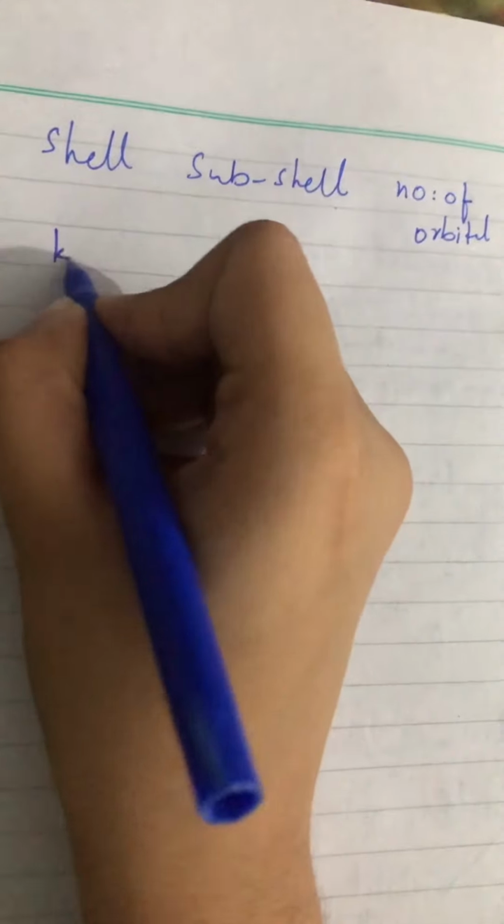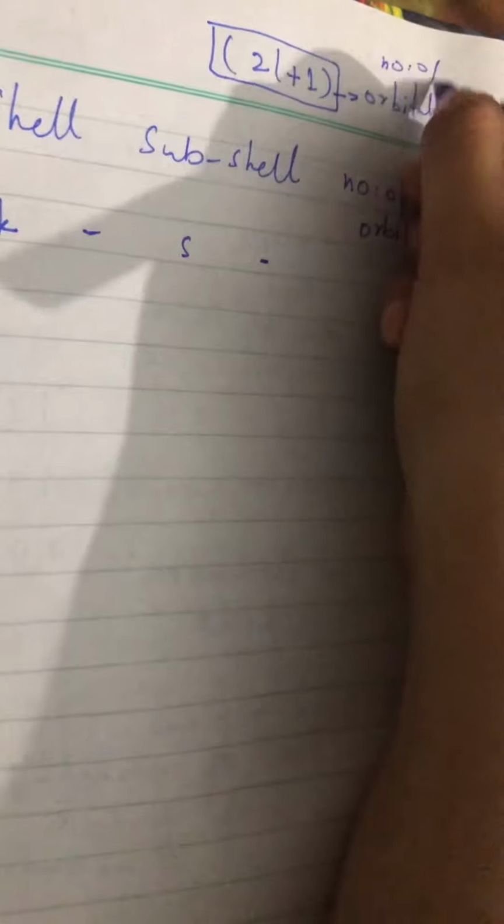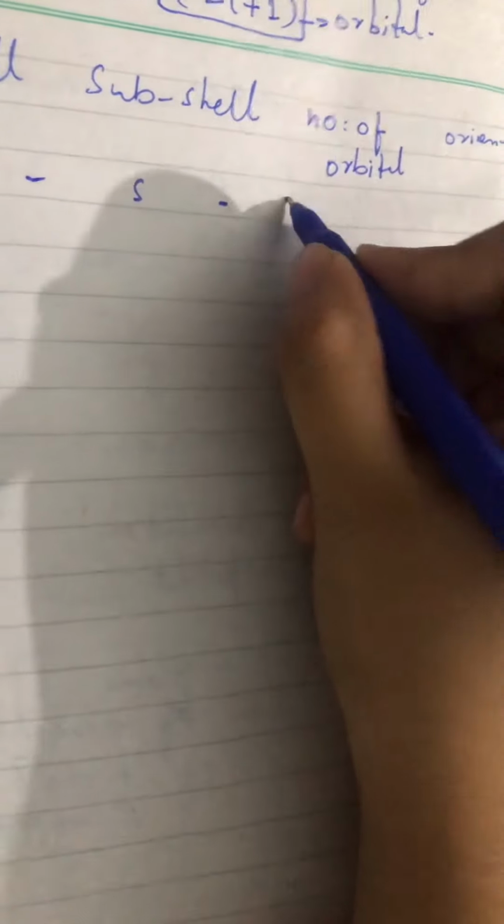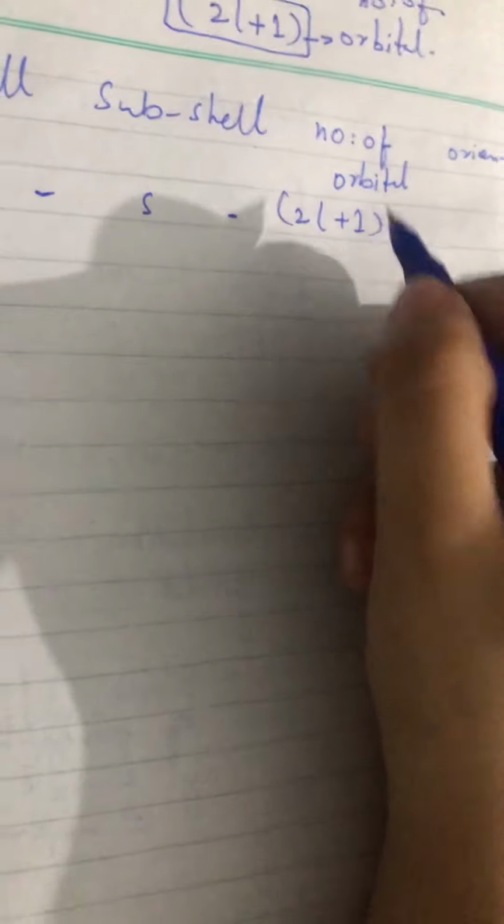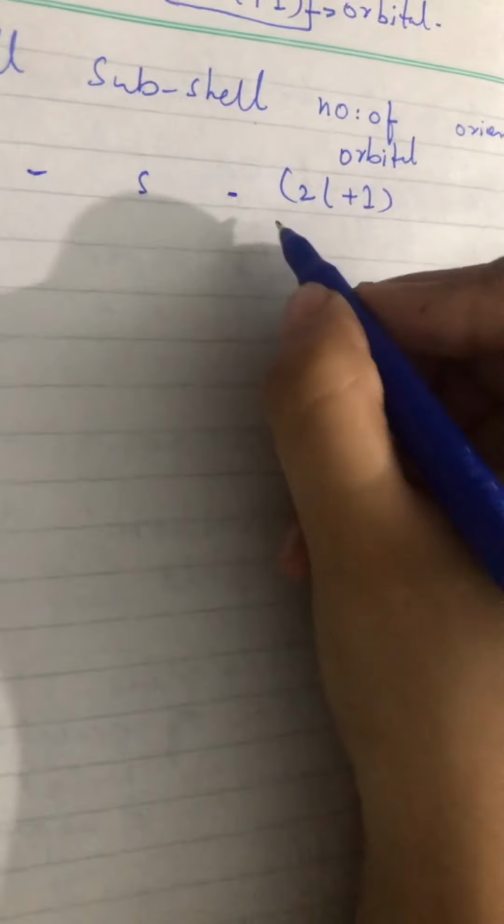Now K is a shell having subshell, that is S. Now how will we find the number of orbitals? Here is the formula: 2L plus 1. This is the formula for finding the number of orbitals, where L is the azimuthal quantum number, as I told before.